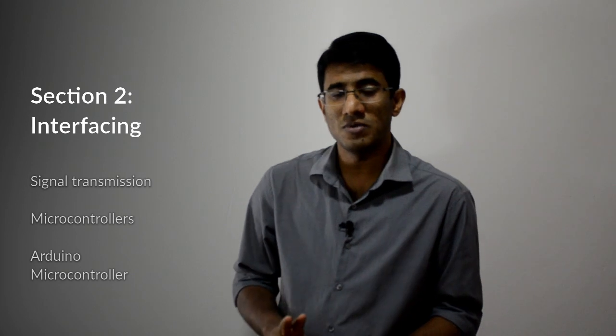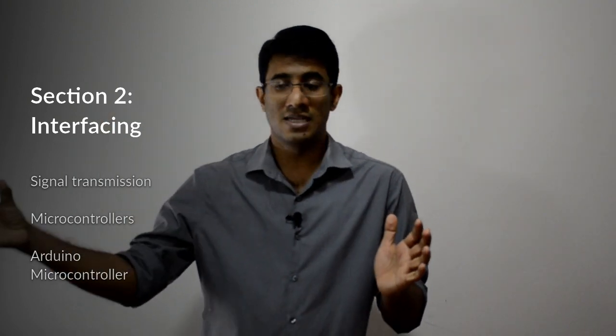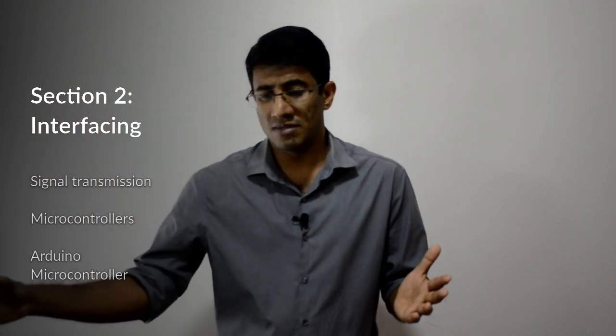In section 2, we'll be looking at interfacing. So interfacing is when you connect a computer to some external device. So this could be if you want to control an instrument or equipment or some other sensor with a computer.